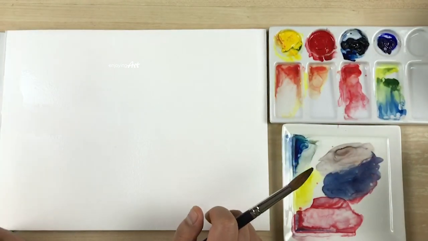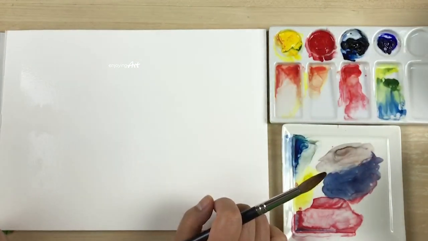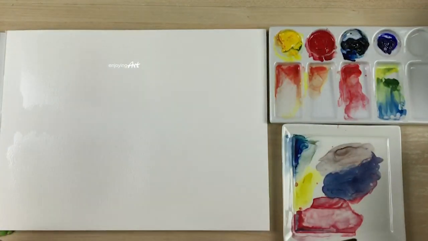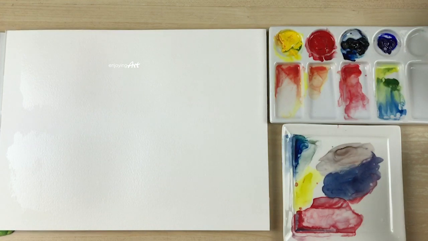Now the water is getting more and more dry, and we're not going to use the hair dryer or anything. We're just going to let it get dry naturally.